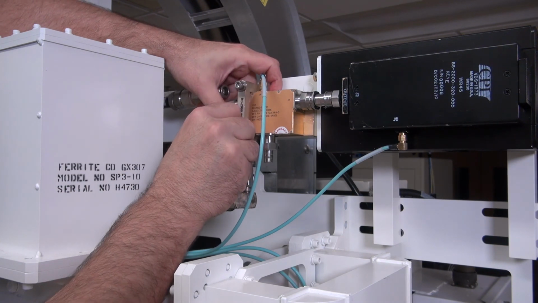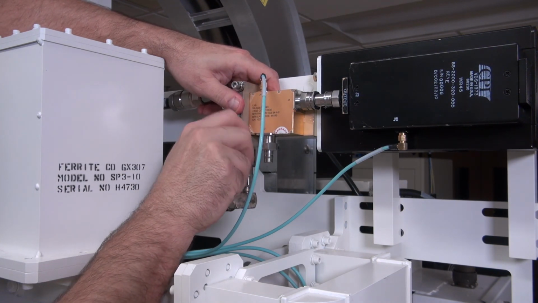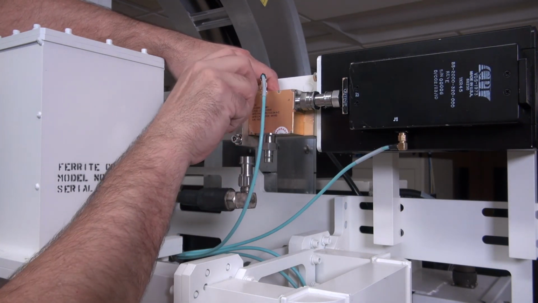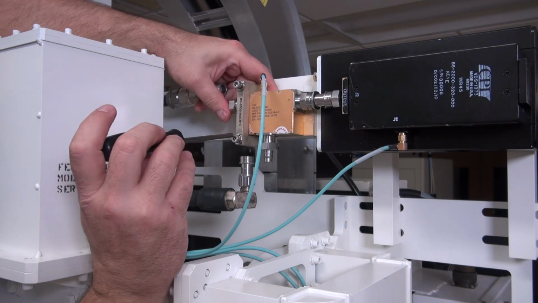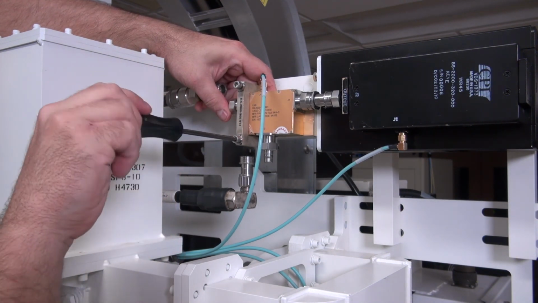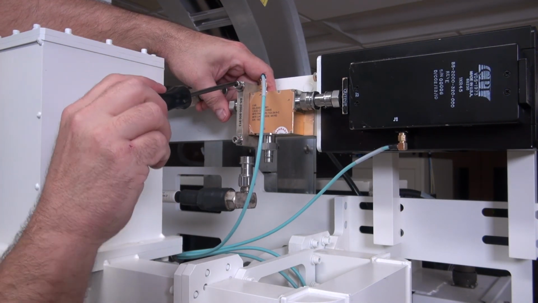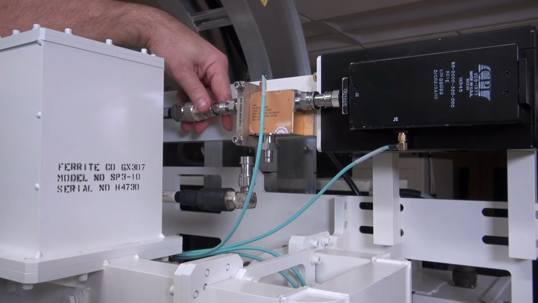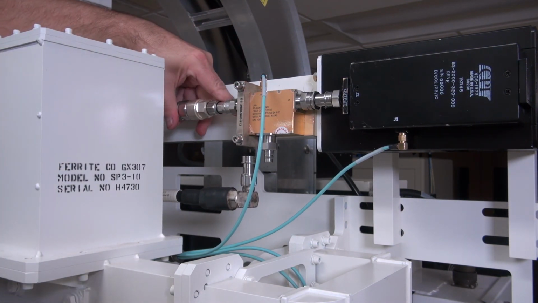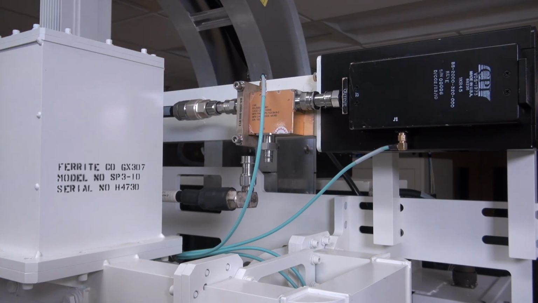Reinstall the LNA clamp while removing any strain from the weight of the LNA on the QN connection. Reconnect cables 2W556 and 2W577 to the LNA.